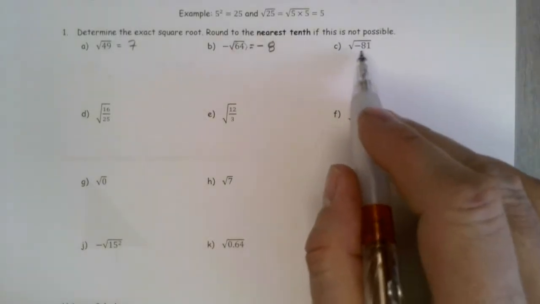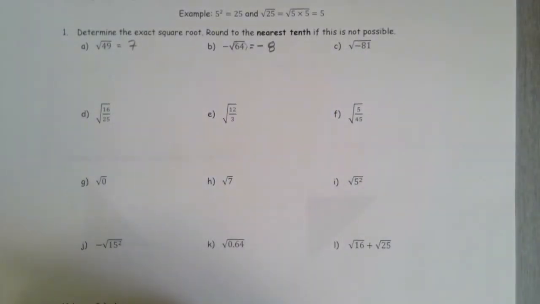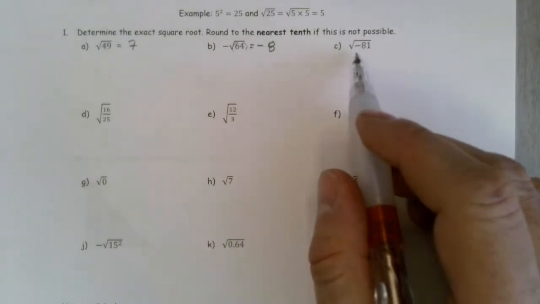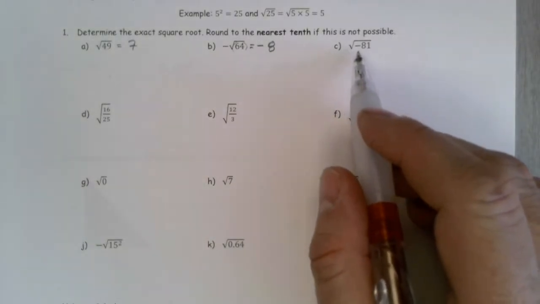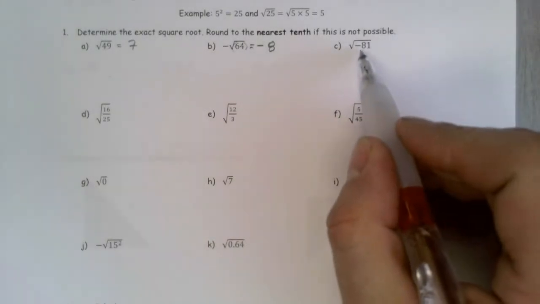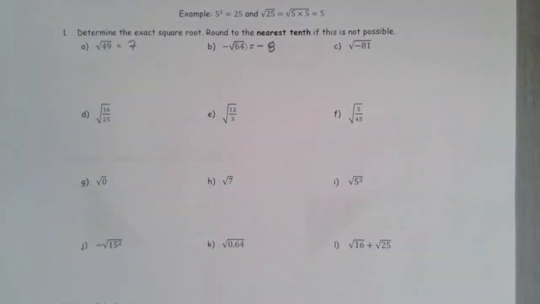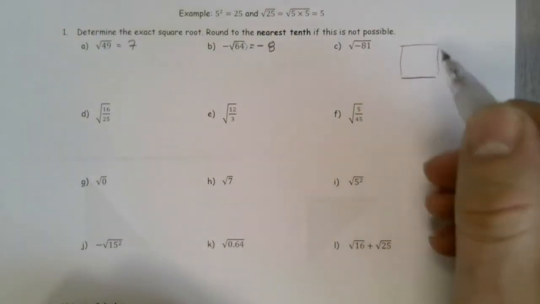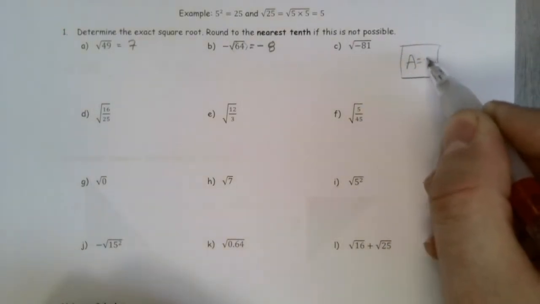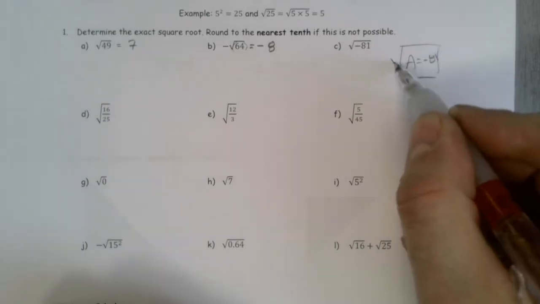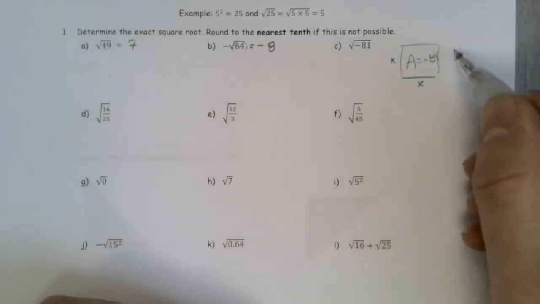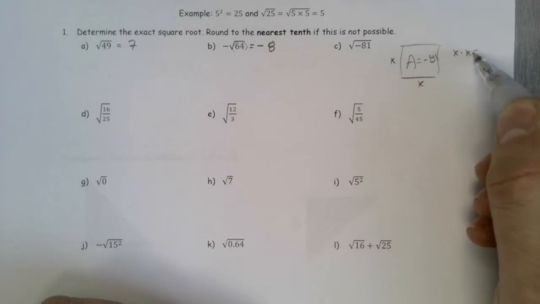Here, square root of negative 81. Now here, notice that the negative is now underneath the square root. So what I'm saying here is that the area of my square is negative 81. What would the side length be? So my area is negative 81. So I've got some x here and I've got some x here. And when I multiply those two x's together, I'm getting a negative 81.